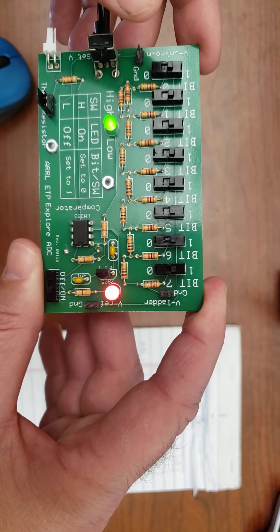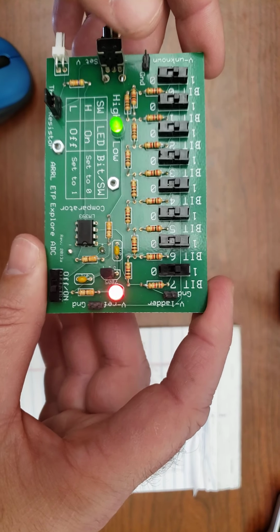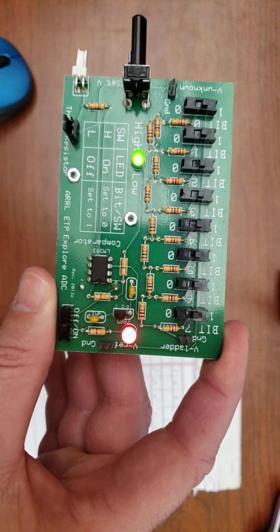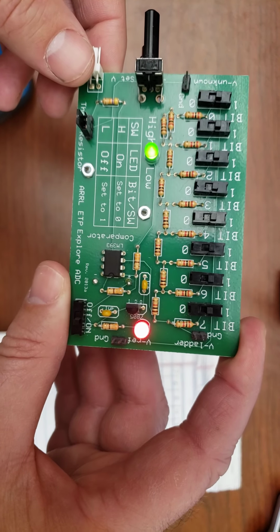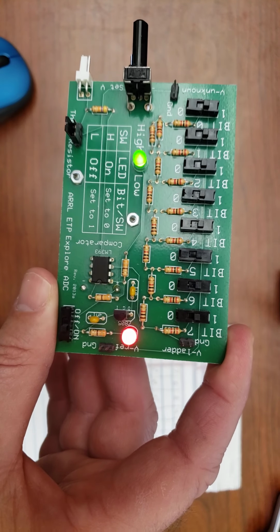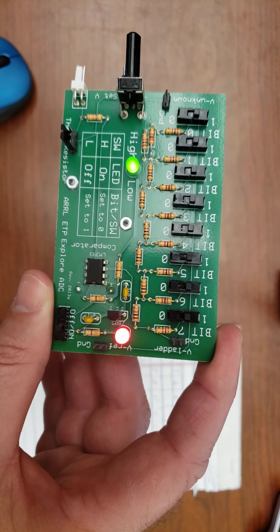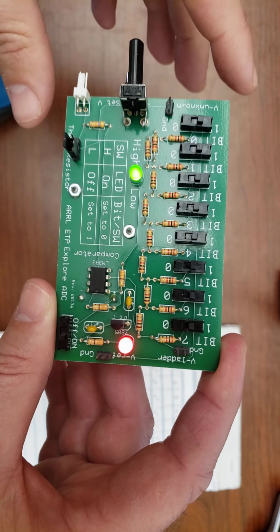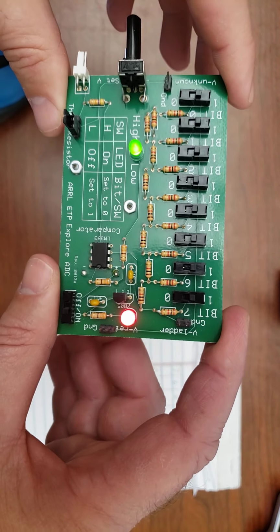What I'm going to do is start out with a voltage I don't know. I've just set it somewhere in the middle. We're going to end up with a value called an ADC value, an analog to digital value, and from that calculate what voltage is there.